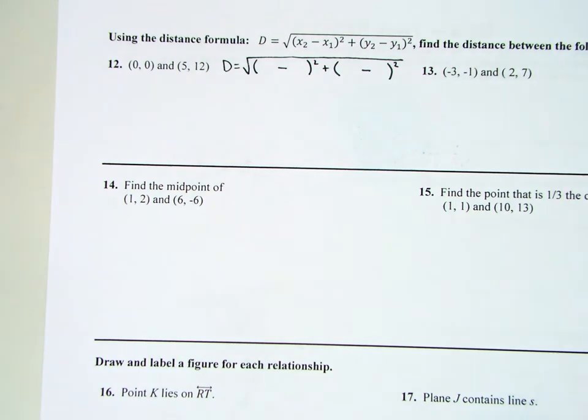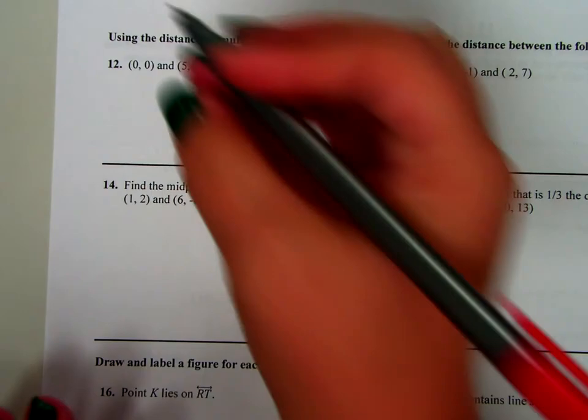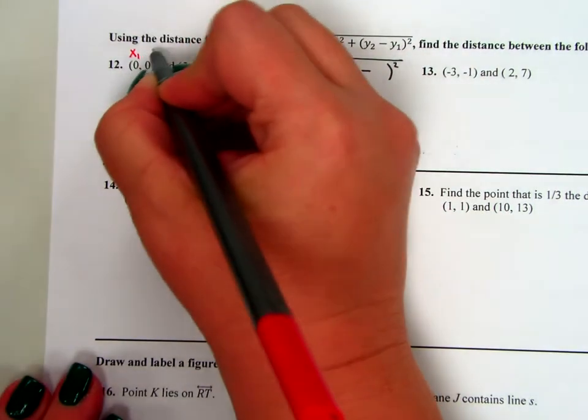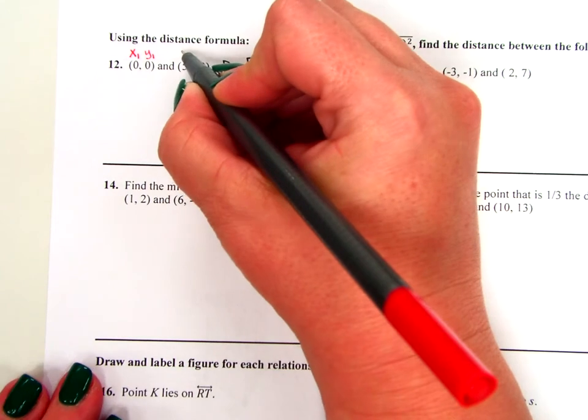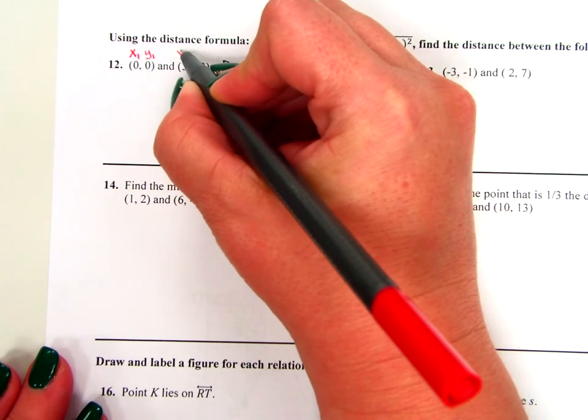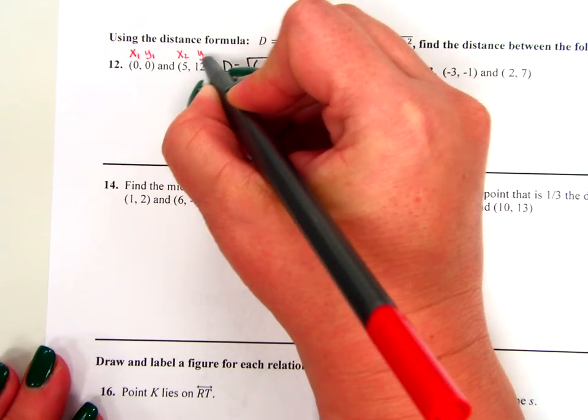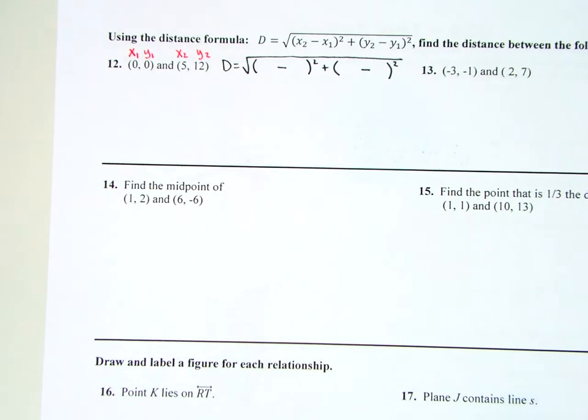All right. Then I label my points x1, y1, x2, y2. It doesn't matter which one you call point 1 and which one you call point 2. Usually whichever one they give me first, I call my x1, y1. And the one they give me second is my x2, y2. But you could switch it around. You'll still get the same exact answer.